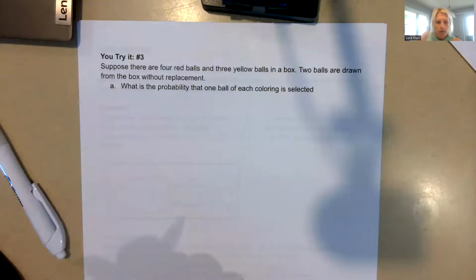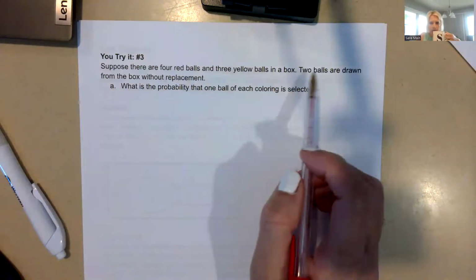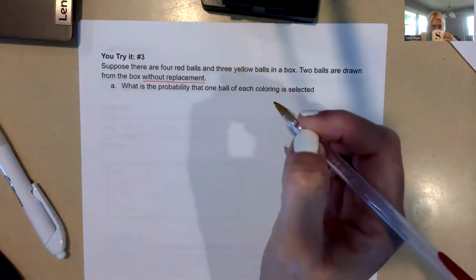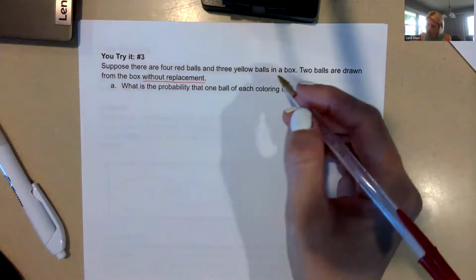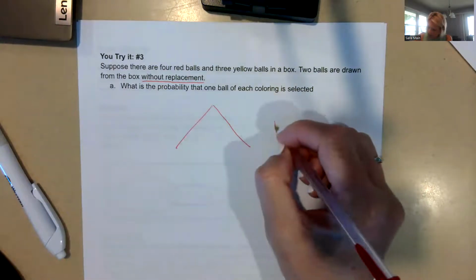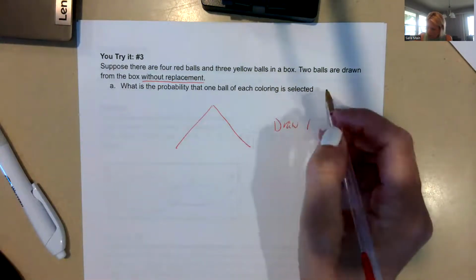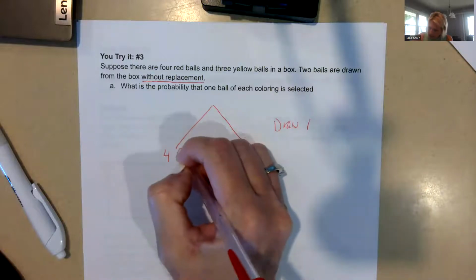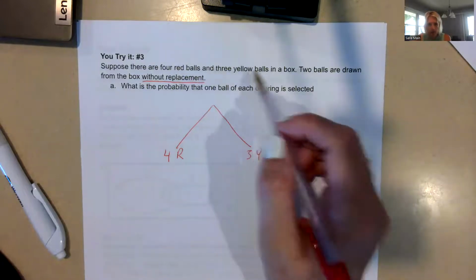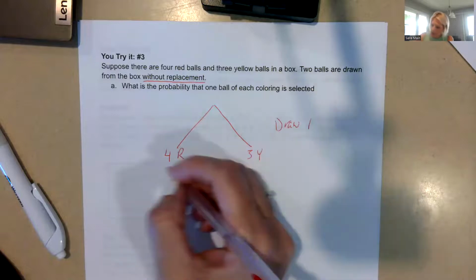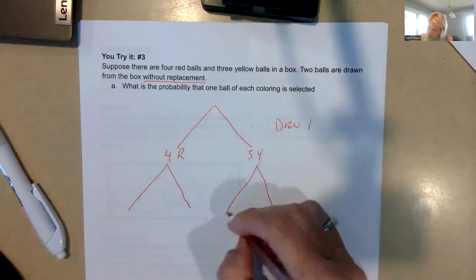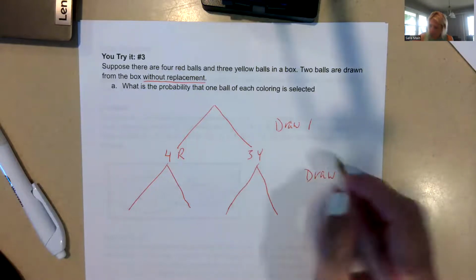Next up, suppose there are 4 red balls and 3 yellow balls in a box. 2 balls are drawn from the box without replacement. Okay, so let's draw our picture first. Draw 1 could be 4 red or 3 yellow, so 4 out of 7 and 3 out of 7. Then for draw 2, without replacement, we now only have 6 balls.